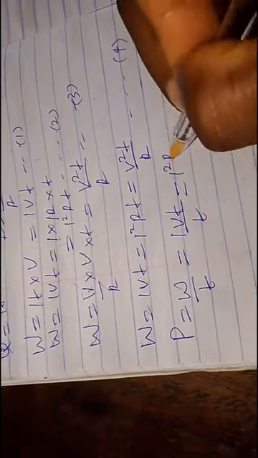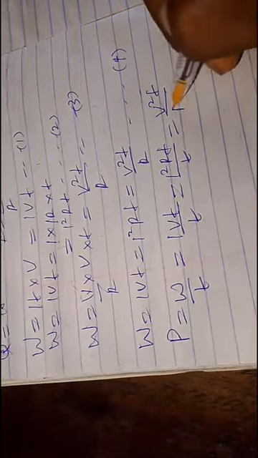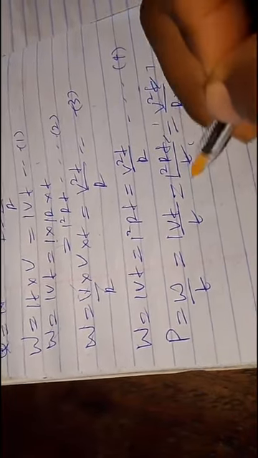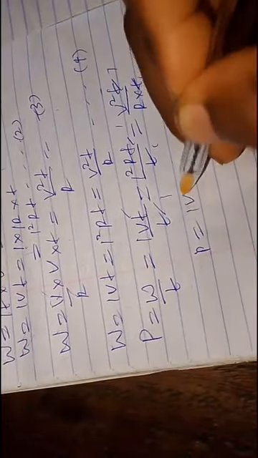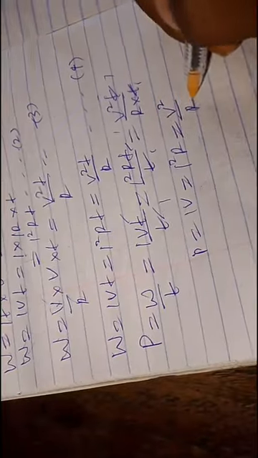I squared Rt divided by t, and V squared t over R divided by t. The t cancels out in each. So what do we have now? Power is equal to IV, power is equal to I squared R, and power is equal to V squared over R.